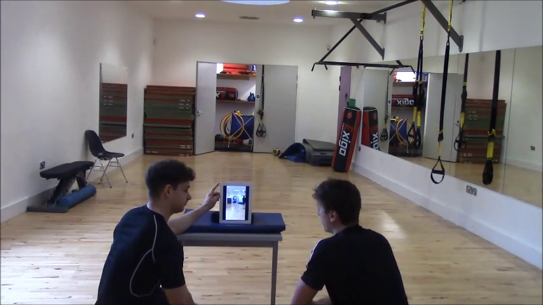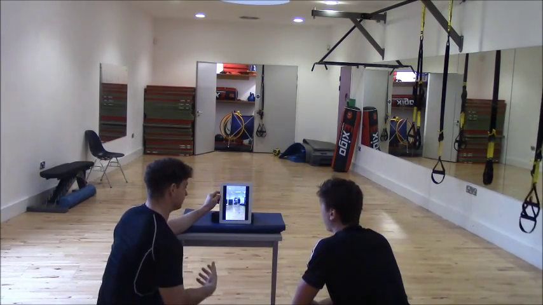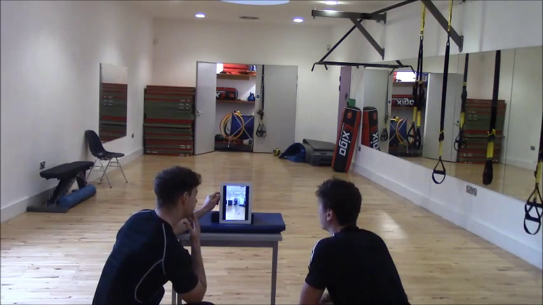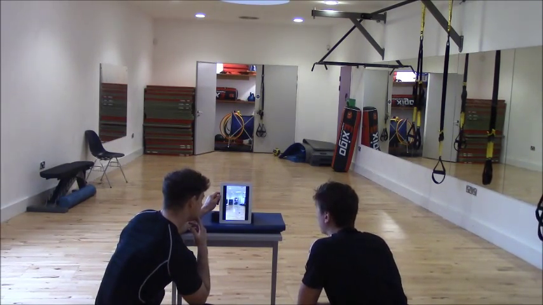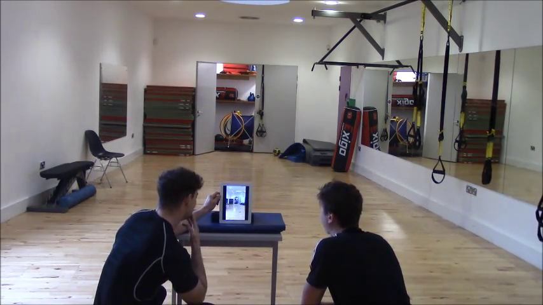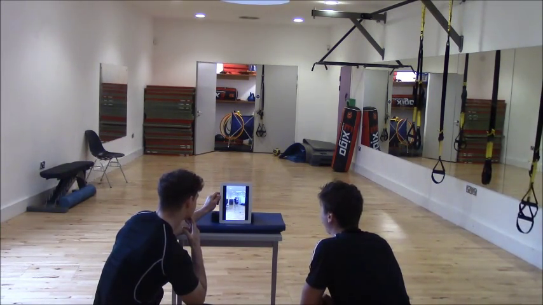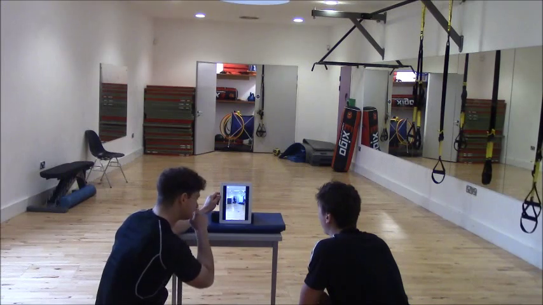Feel that one's better, yeah? So exaggerated movement, high effort, good force reduction. So having a look here. Yeah, good, really explosively. Let's go for the next one now.